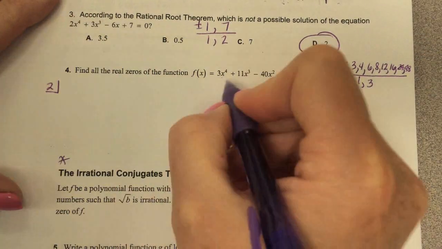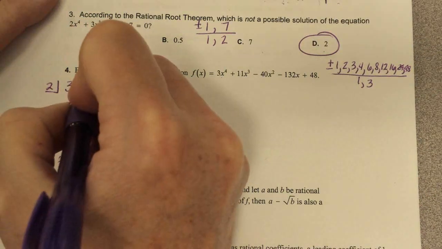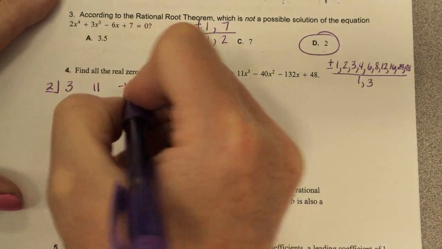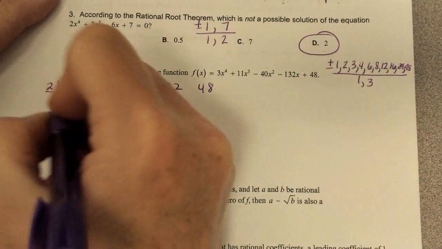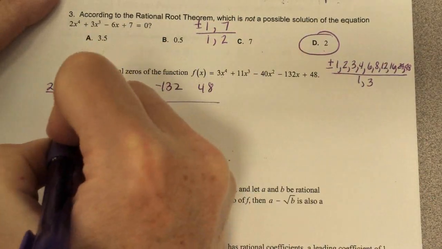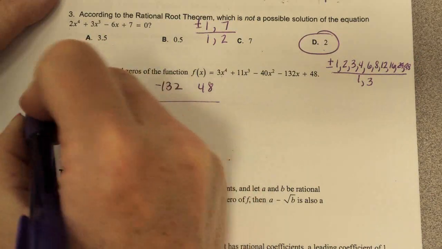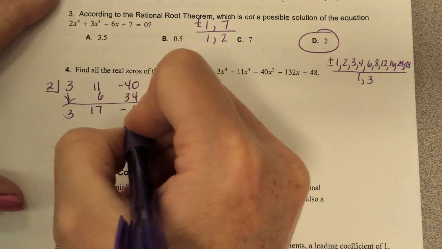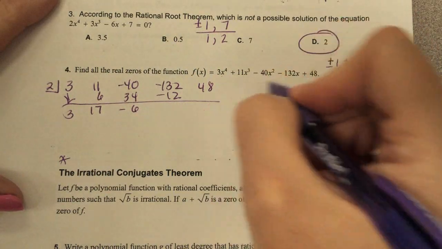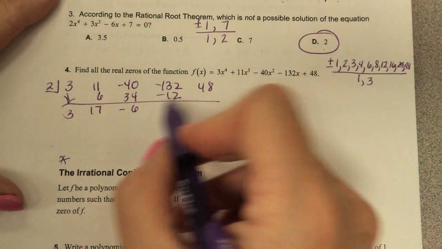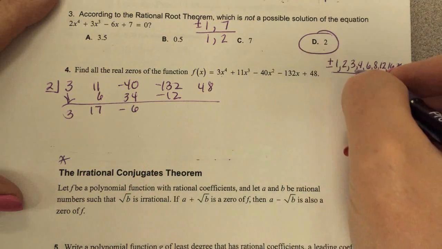So we plug in 2. So I get 6, that's 17, that's 34, that's negative 6, that's negative 12. That's not going to work, is it? Let's go on up to 3, because this is definitely not even close to working.